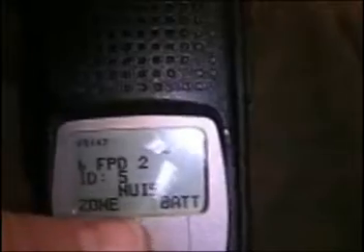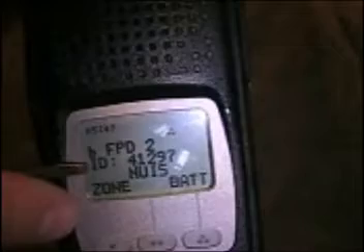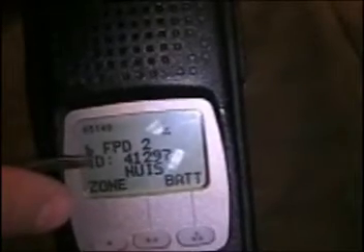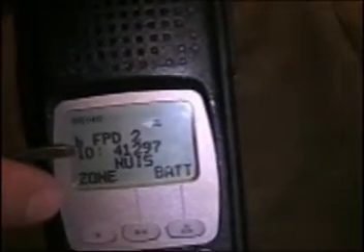Notice also on the display that when somebody is transmitting, their ID shows up immediately below the channel. That would show you who you are. In digital mode, you'll see 5 numbers. In analog mode, you'll see 3 numbers.